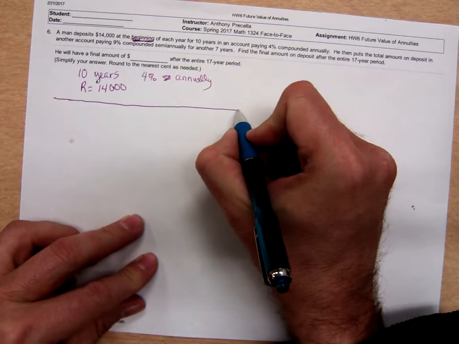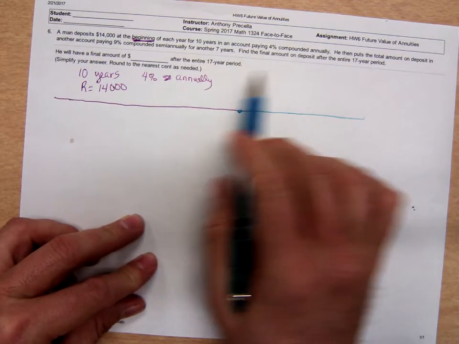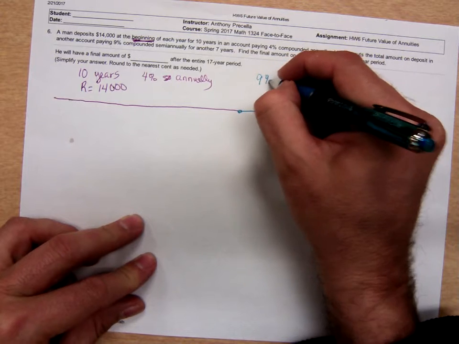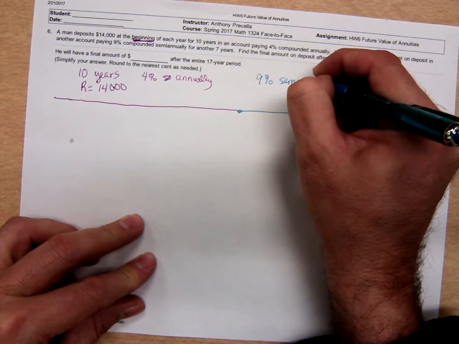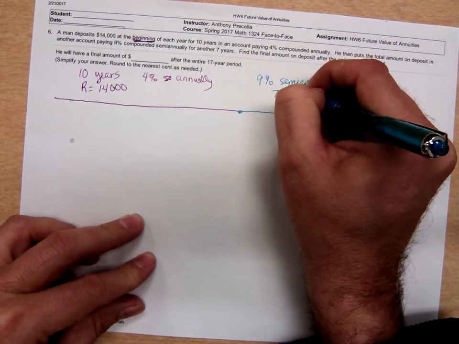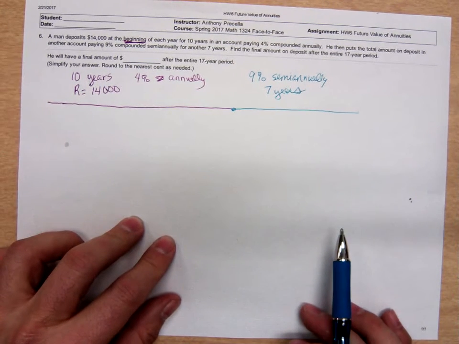He then puts the entire amount on deposit in another account that pays 9% compounded semi-annually for another 7 years. Find the total amount on deposit after the entire period.